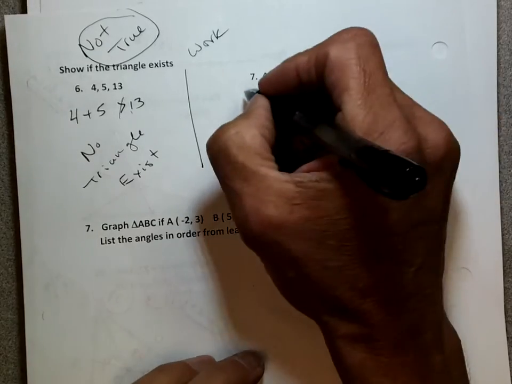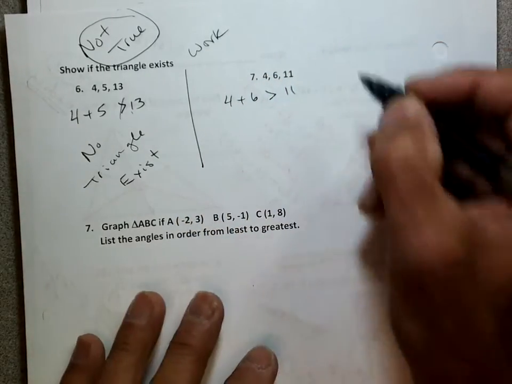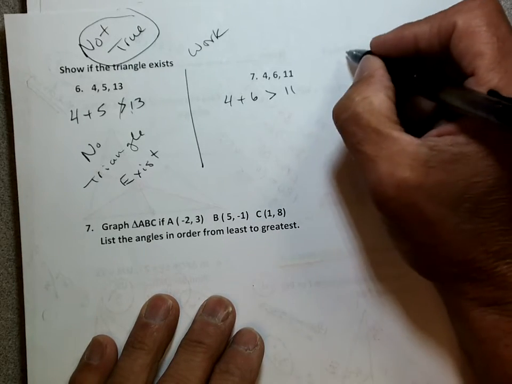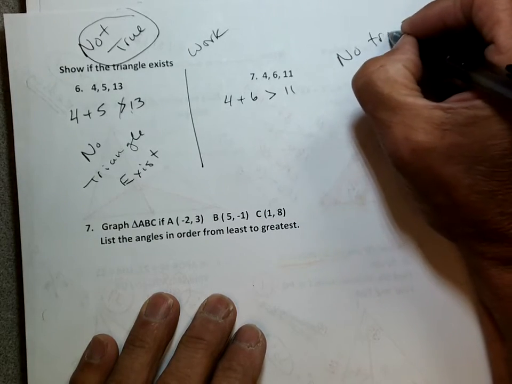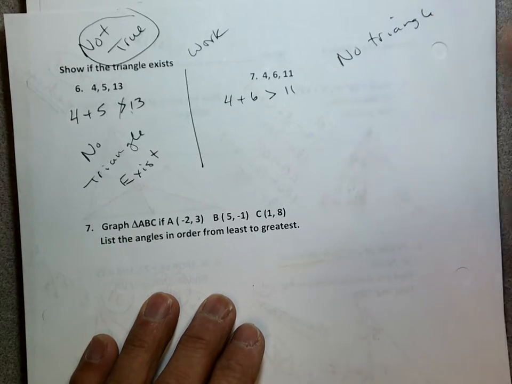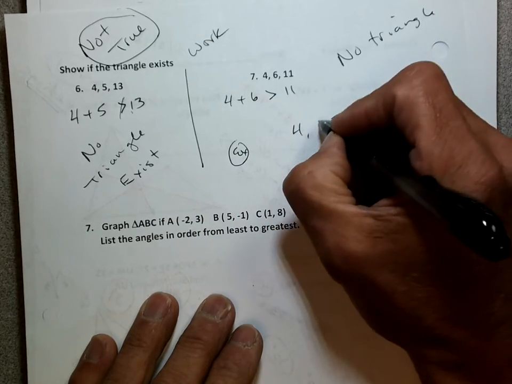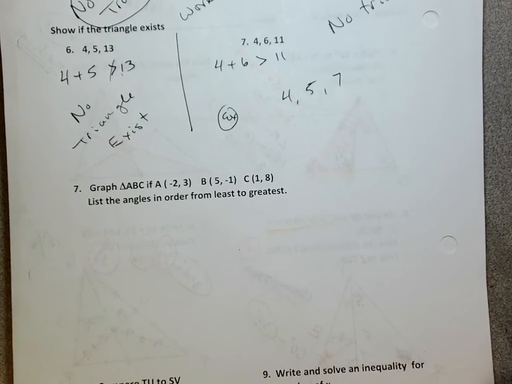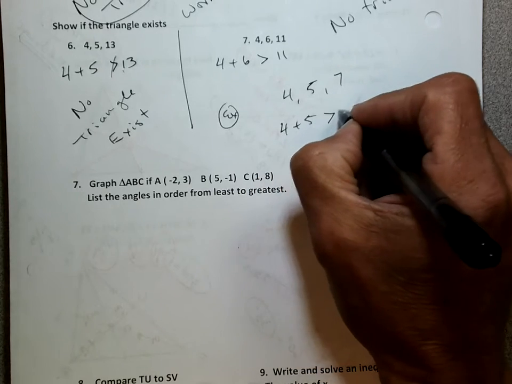Now, let's check this one out. Is 4 plus 6 greater than 11? No. It's going to be 4 plus 6 with a dash through the greater than. So that's no triangle exists. Now, what if you have a triangle that does exist? Let me show you an example. What if you've got something like a 4, a 5, and a 7? I'm going to need to see all three. I'm going to need to see something like 4 plus 5 is greater than 7.